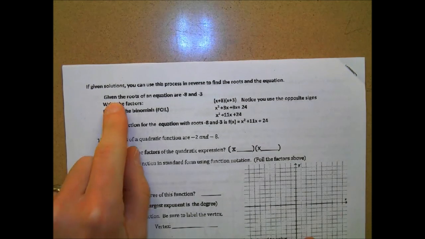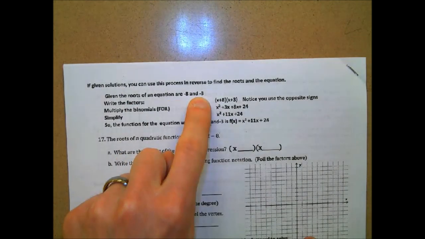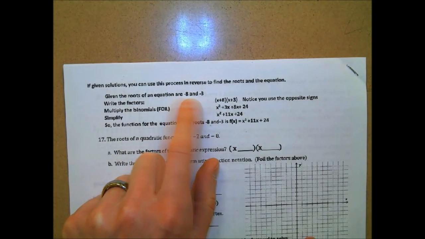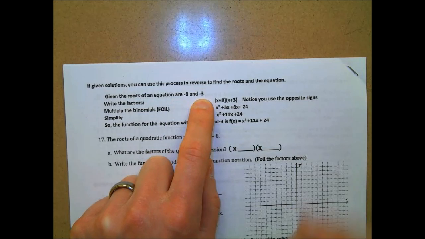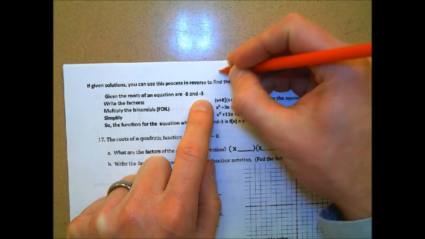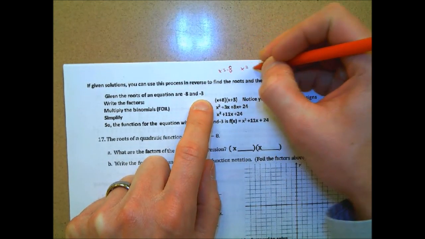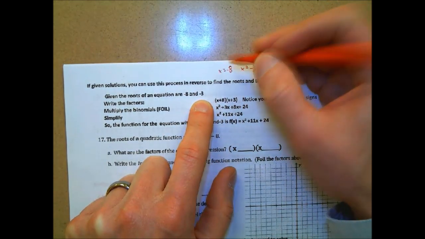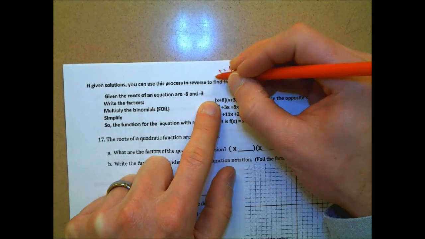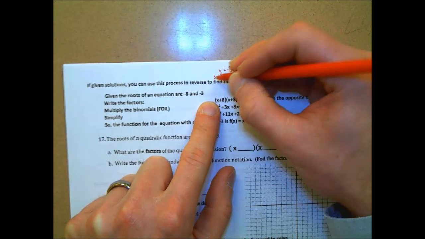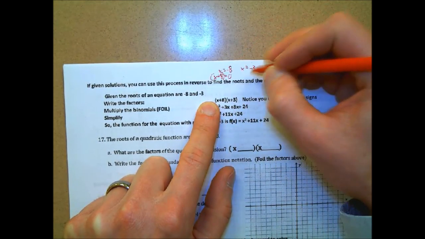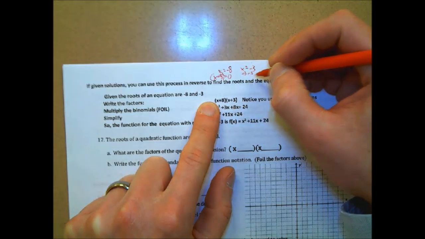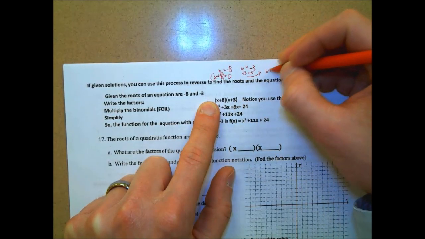Given the roots of an equation are negative 8 and negative 3. In other words, these are the answers to our quadratic equation. So that means x equals negative 8 and x equals negative 3, right? Those are our answers. Well, just think about going in reverse. We would then add 8 to both sides here. We get x plus 8 equals 0. There's one of our factors. Add 3 to both sides, and we get x plus 3 equals 0. And there's the other factor.